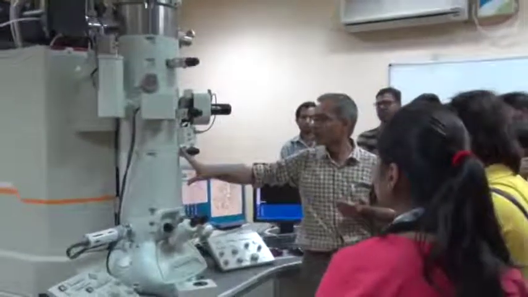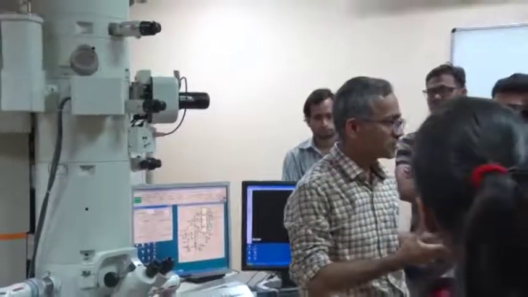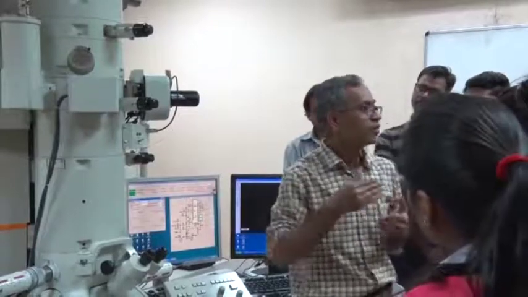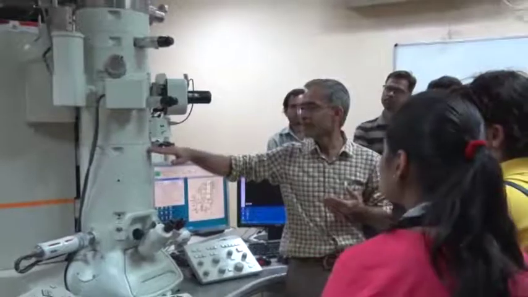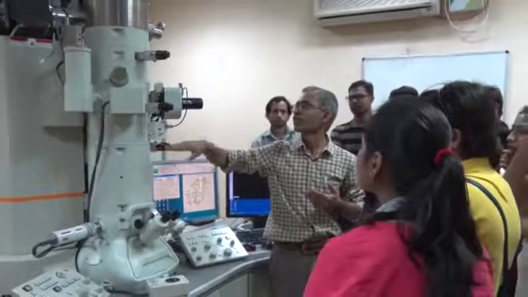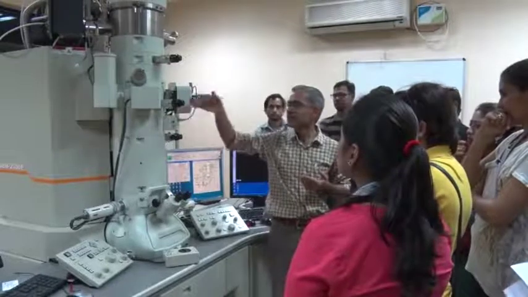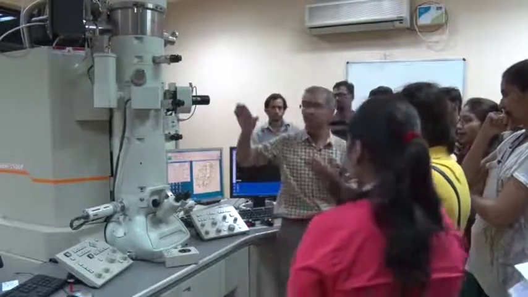So followed by that we have so-called intermediate lenses and projector lens systems, etc. And this is sitting inside the first intermediate image, selected area aperture. So this plane is conjugate to that of the sample plane, whereas this plane is one of the diffraction planes. So we have two sets of planes.